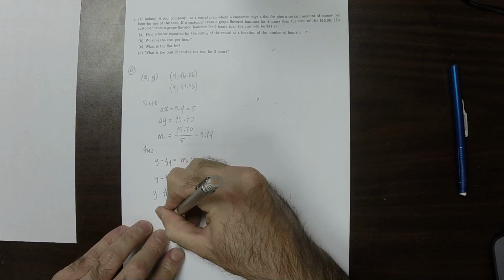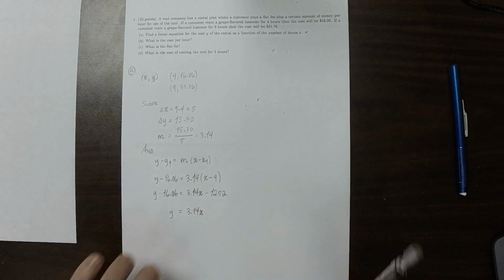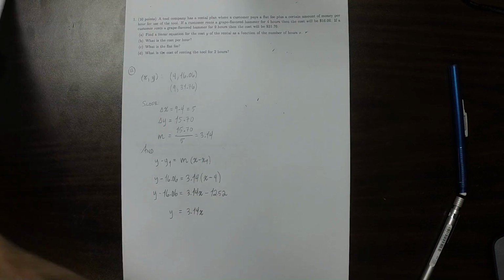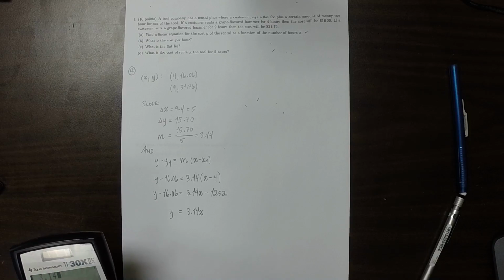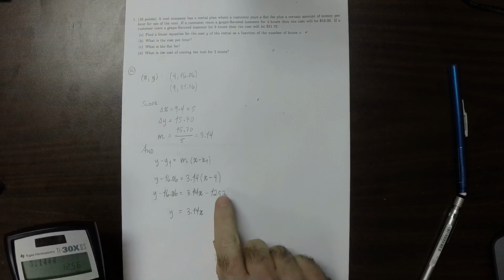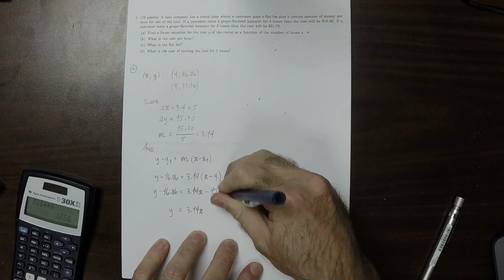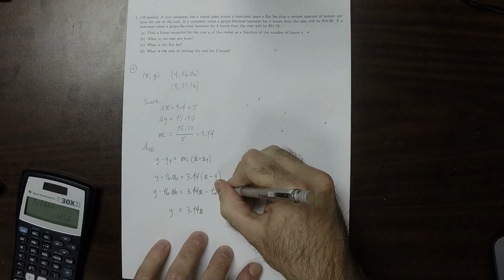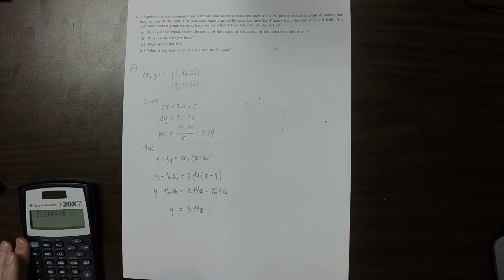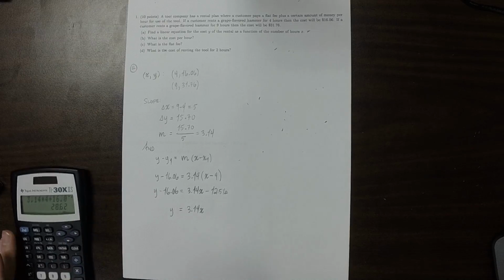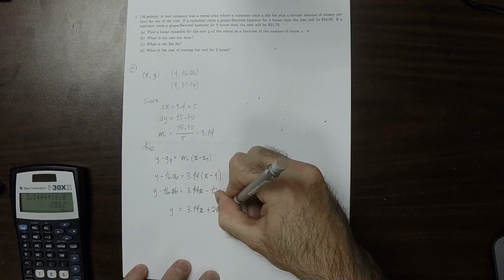And then add 16.06 to both sides. So that should be 56. That's 1256. And then add to both sides 16.06, so plus 28.62.